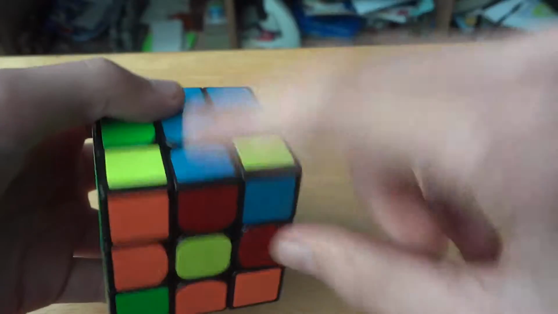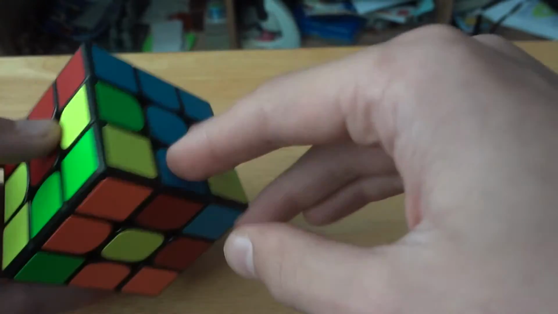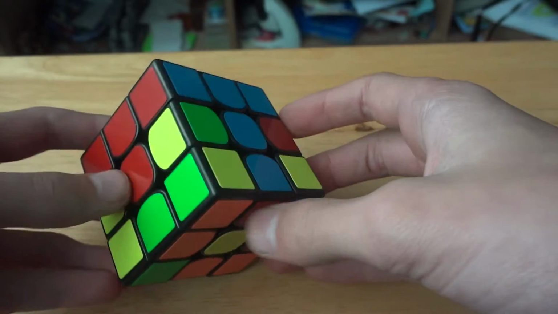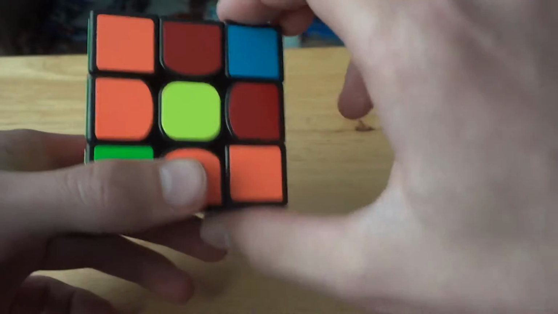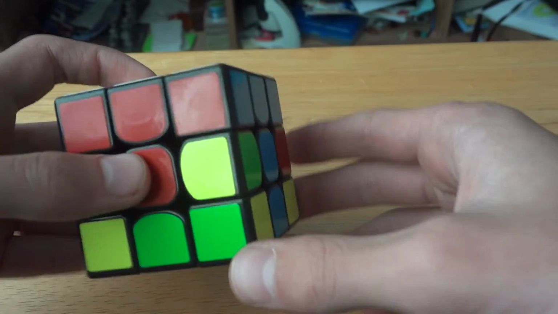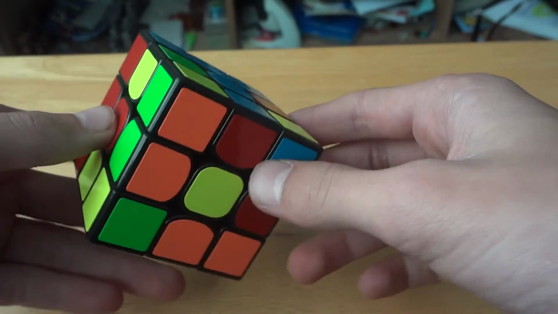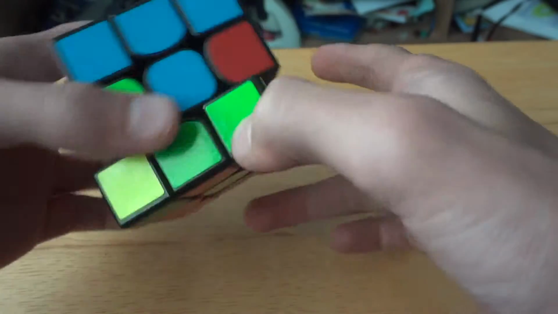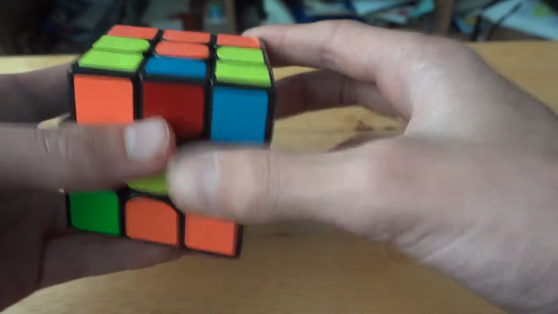So here's one, blue and red. So this piece goes here, but we want to get it there without disturbing the top layer. We don't want to mess this up. So what we can do is, red is on the bottom. The color red is on the bottom of the piece that we want to move up to the second layer. And so what we do is, since this bottom part is red, we make it opposite to the red face. So red is on this side, and the opposite side of the cube is where we want to put that piece.